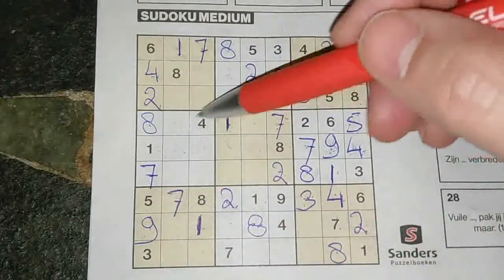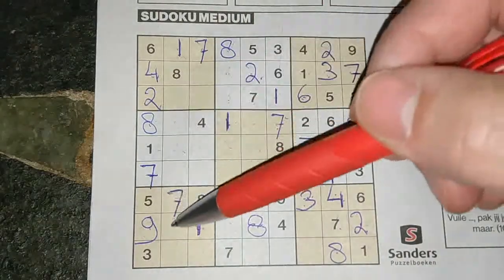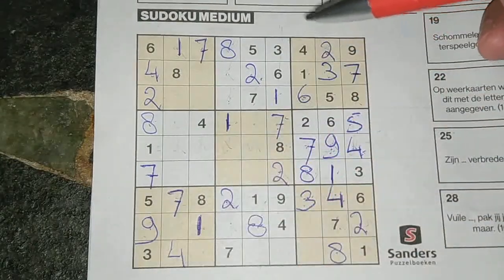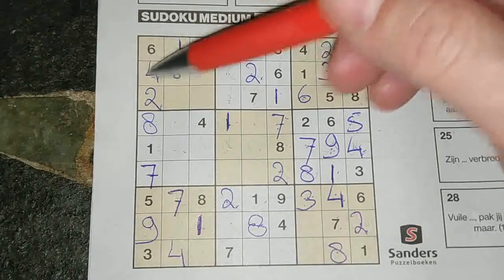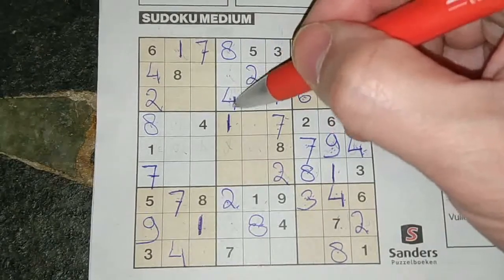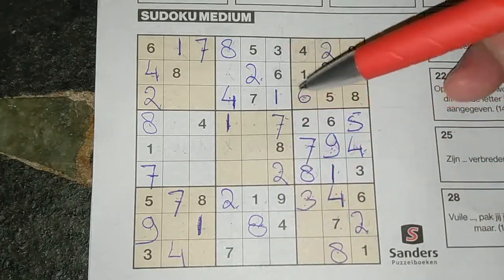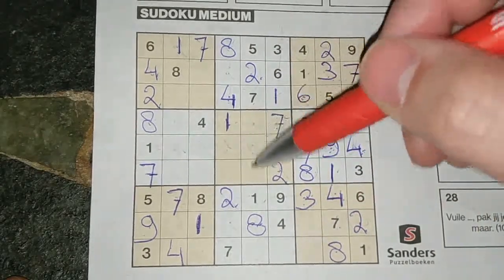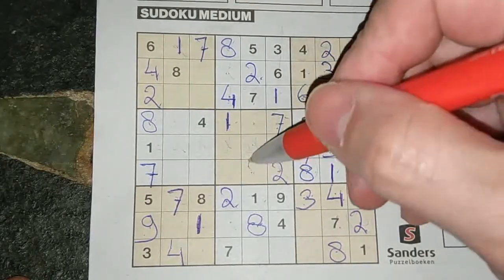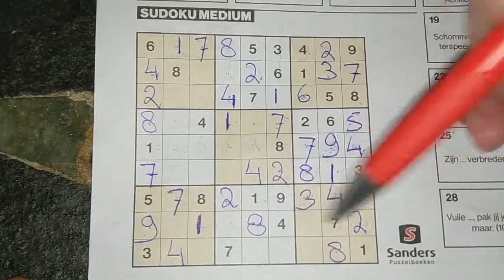4 in the first column, 4 in the third column, so in the column between, the second column, the only 2 places for the 4 is here and there, but I see here 4, no 4 there. 4 should be here. 4 in the first row, 4 in the second row, so in the third row, the only place for the 4 should be here. 4 in this column, 4 in that column, so in the column between, the only 3 places for a 4 is here, here, and there. But I see here 4, no 4 there. I see here 4, no 4 there. Only place for the 4 should be here. And all the 4s are used, I can see.